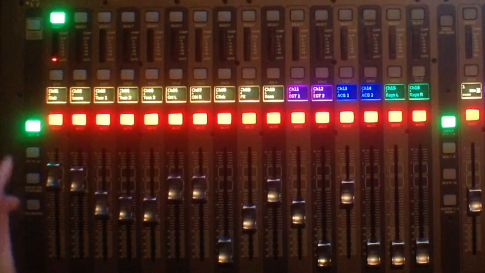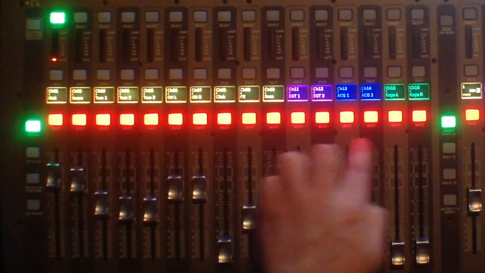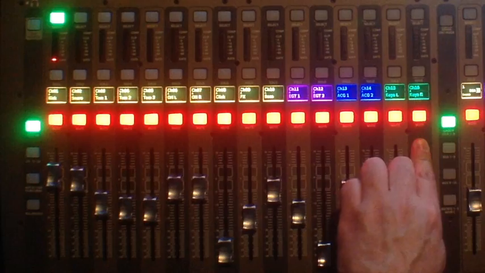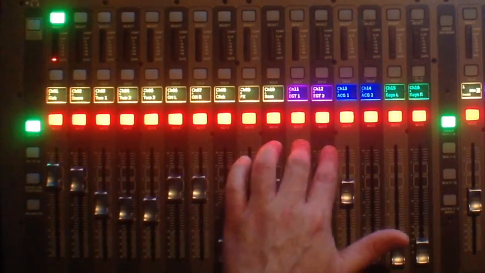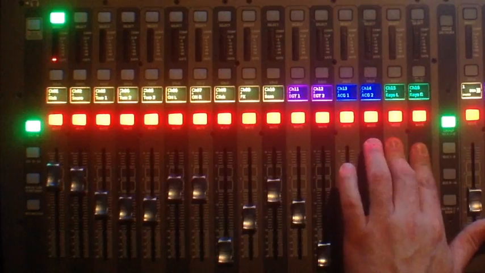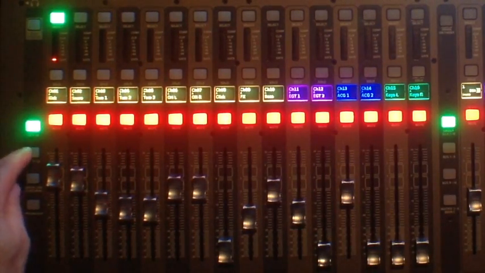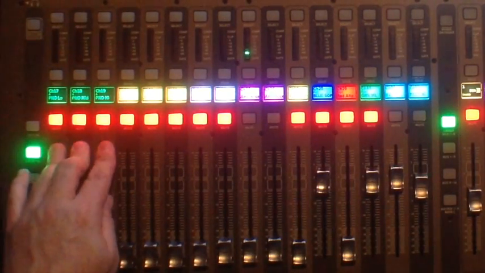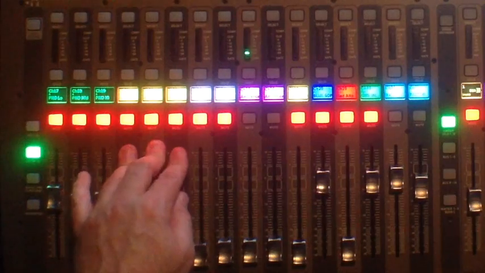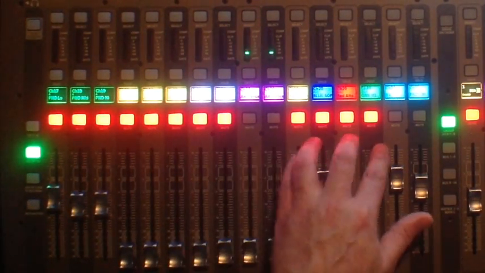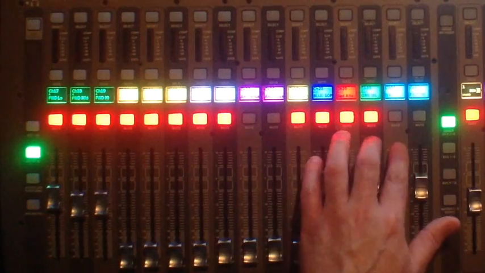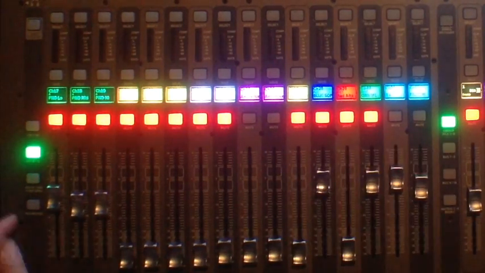There's 4 layers and they get controlled by these 4 buttons. On the first layer is channels 1 through 16, and we have all of our percussion and bass, electric, acoustic, 2 keyboards. On the second layer we have 3 more keyboards, some auxiliary lines, choir mics, our ambient mics, our 4 vocal mics, the baptistry, and the pastor's mic.